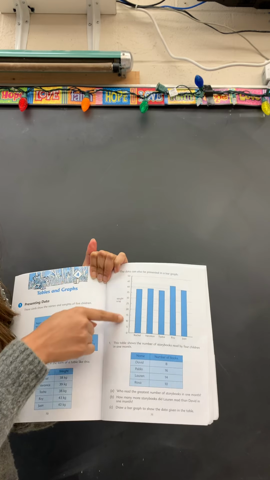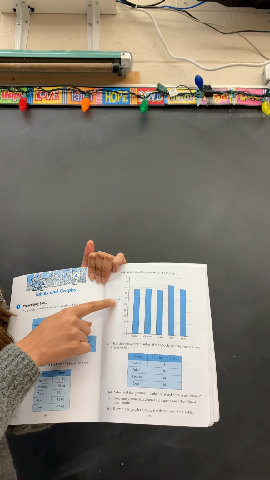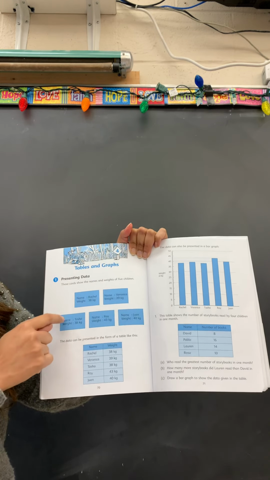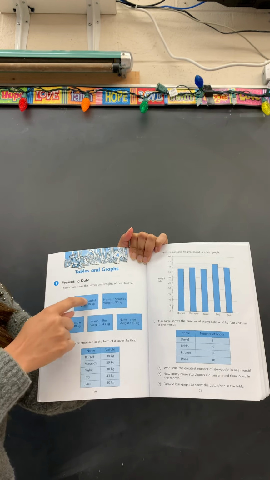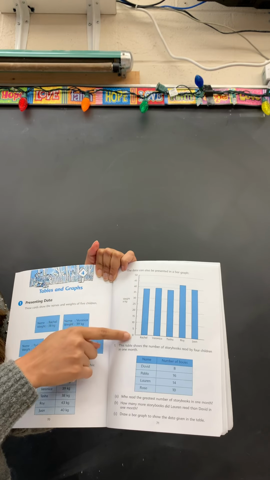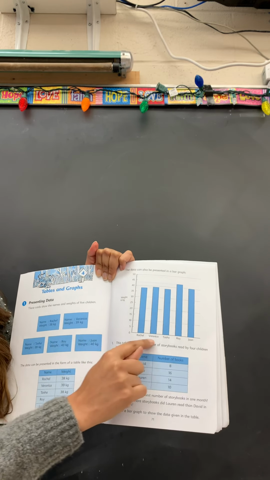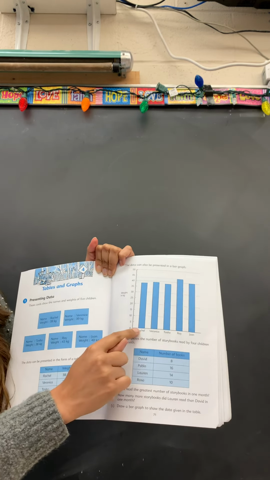So over on this side, we have their weight. So they took this information right out of here on these cards. First, they put them in a table format. Then they put it in a bar graph. So on the side, it says weight in kg. So they put this in kg. And at the bottom, they have the names. So this table helped them actually organize their information. So on the side, they have the weight. And at the bottom, they have people's names.